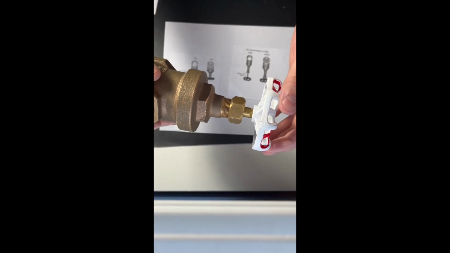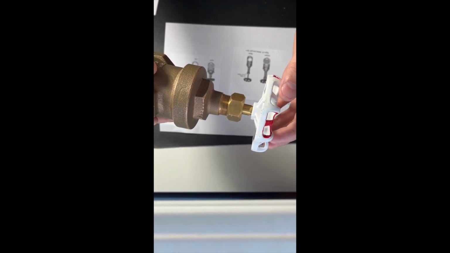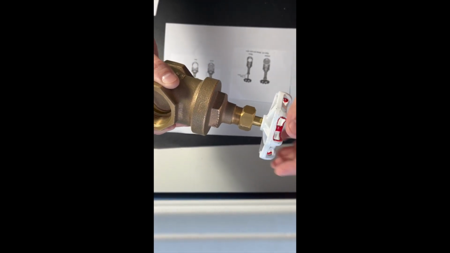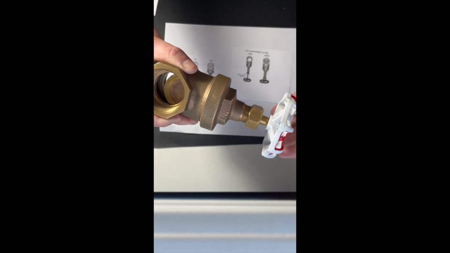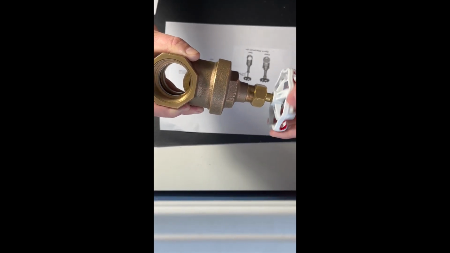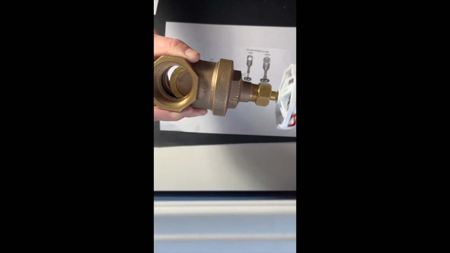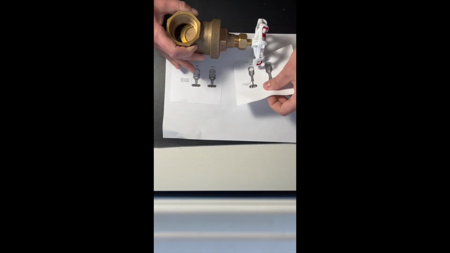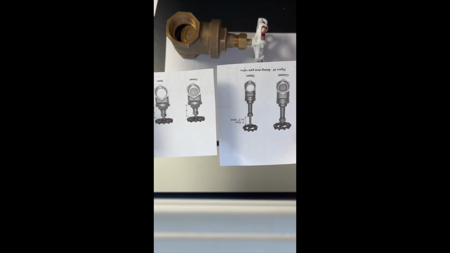Or there's a non-rising stem where the threads are on the inside, internally. So again, you can see the internal threads here, allowing the gate valve to be open and closed. And another example, this could be where we have our threads on the external, and the difference is still on the inside where the internal threads are taking place for the valve.